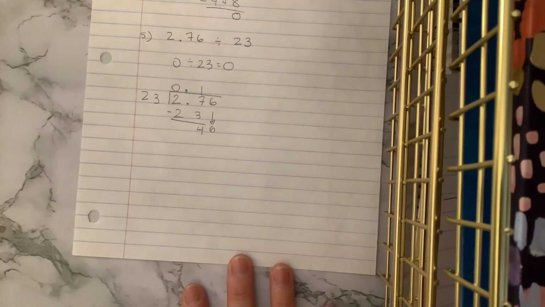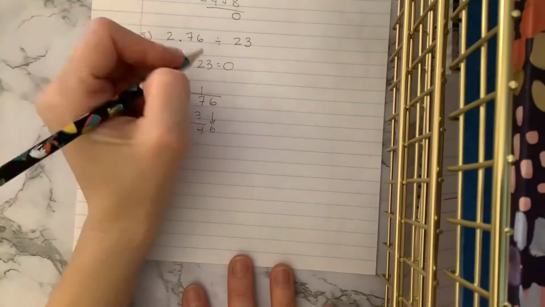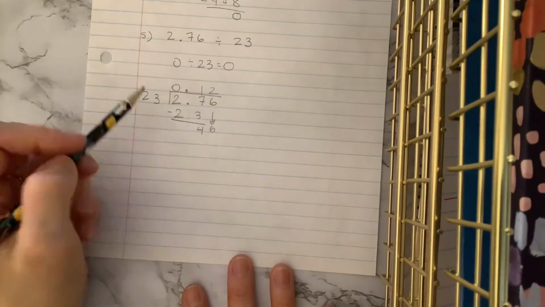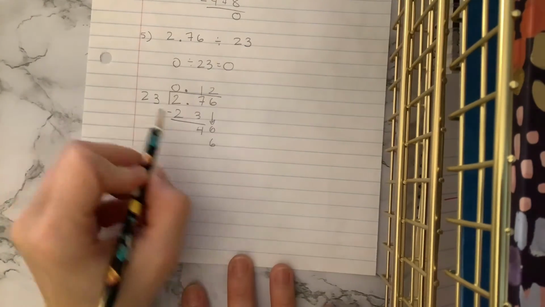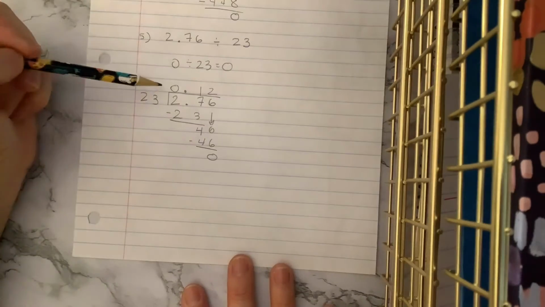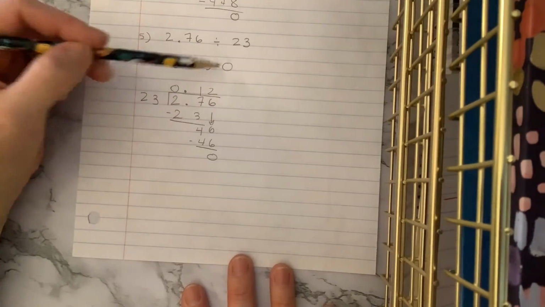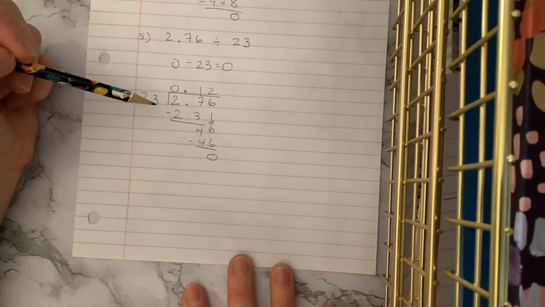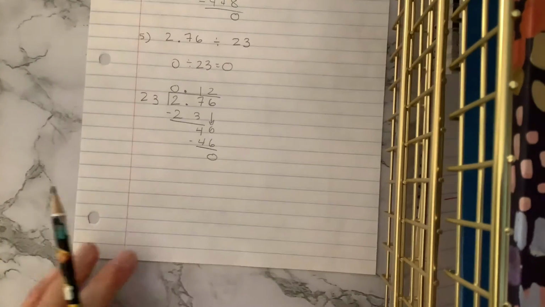How many times does 23 go into 46? 2 times. 2 times 3 is 6. 2 times 2 is 4 with no remainder. And so we compare our answers to our estimates. Does that seem to be pretty close? I agree. I think we did pretty well. All right, let's try number 6, and then I'm going to give you 2 opportunities.